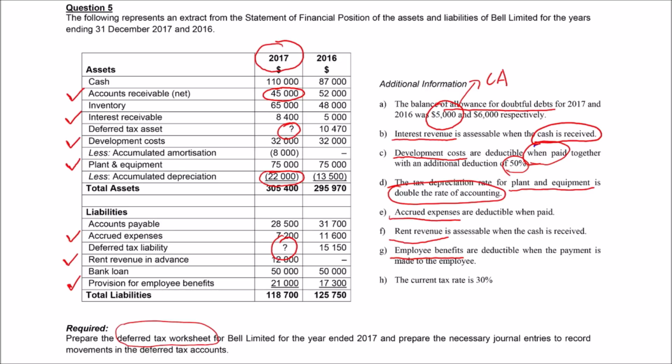But the question did not ask you to find the final balance. The question asked you to prepare the journal entries. And for the journal entries, we need to look for the changes in DTL and DTA from last year to the current year. This is the time that you need the information from the 2016 balance sheet.